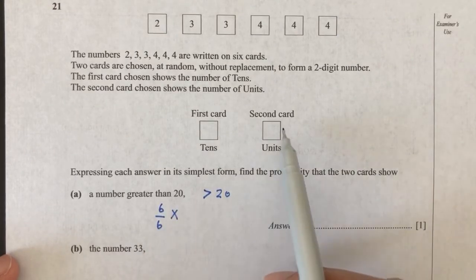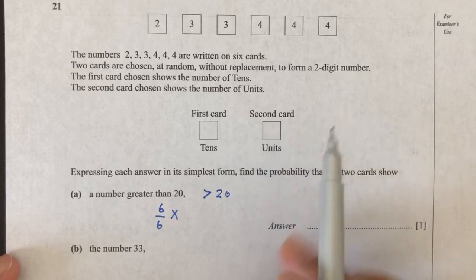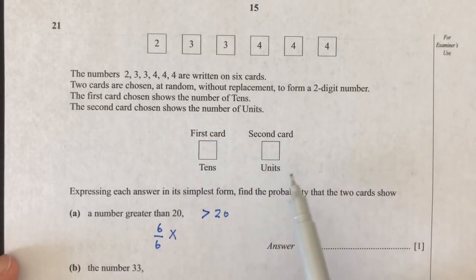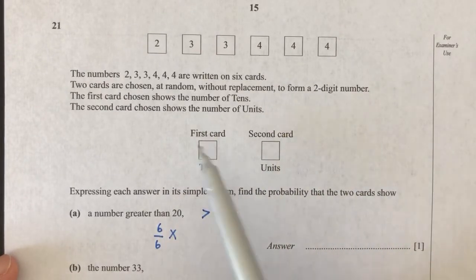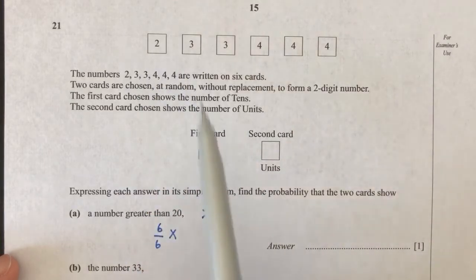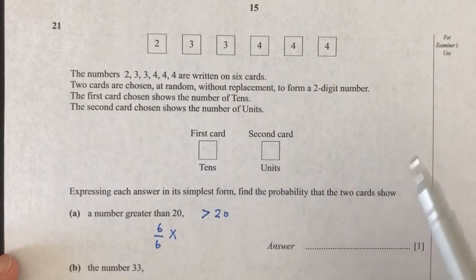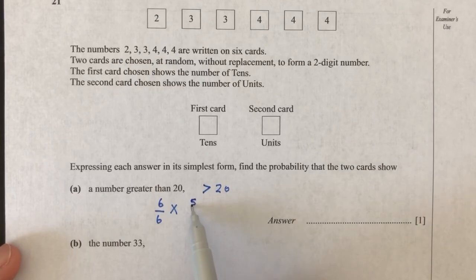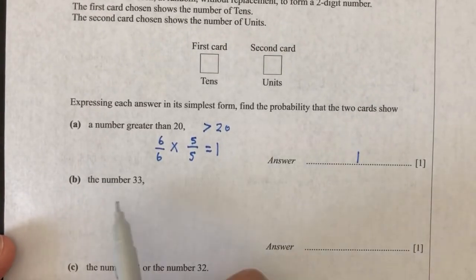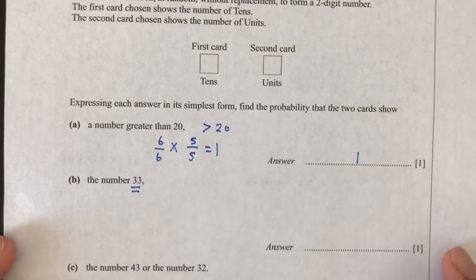And for this one, what can we choose to put on this side? Let's say, for example, here we choose 2. We have 5 remaining, so we can choose any numbers. So it means we can choose 5 over 5. So that will become 1. Answer is 1.